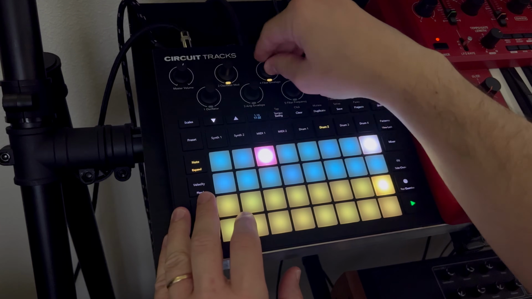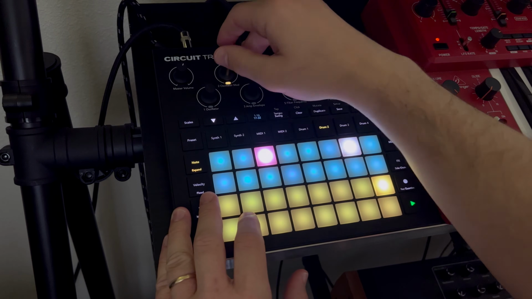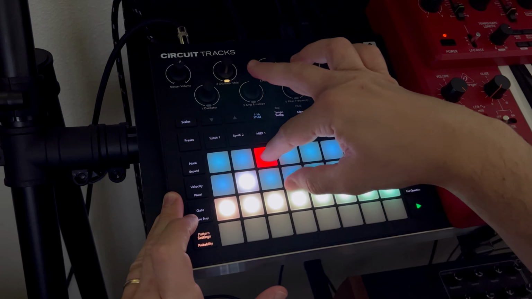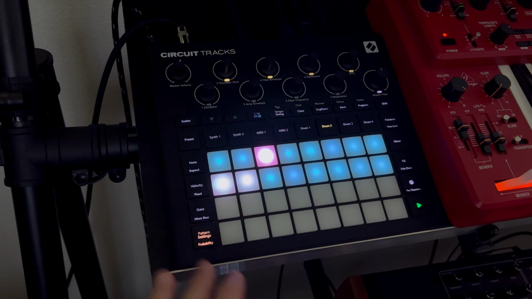Gonna change the decay a little bit. And let's randomize that a little bit. Just have it play every so often.